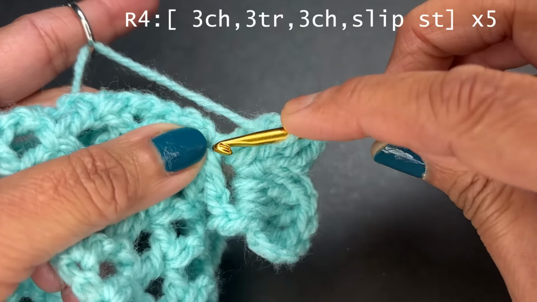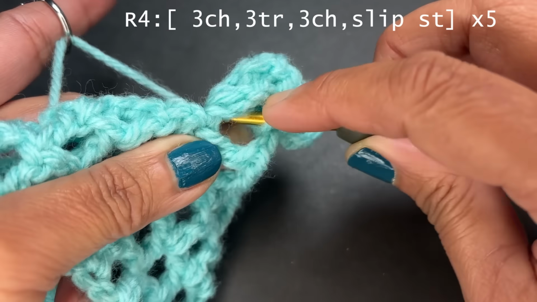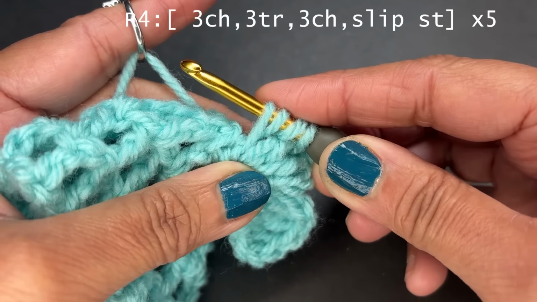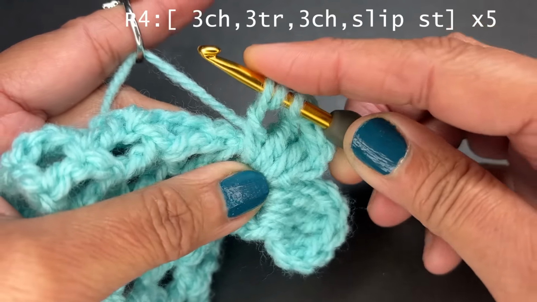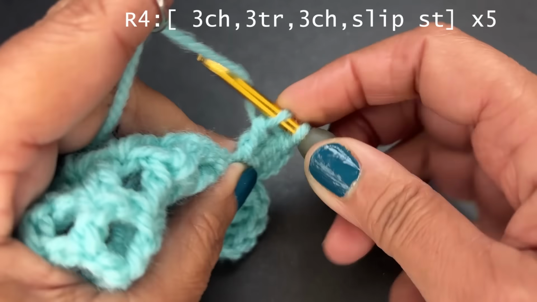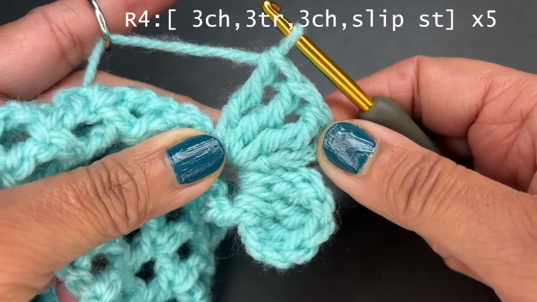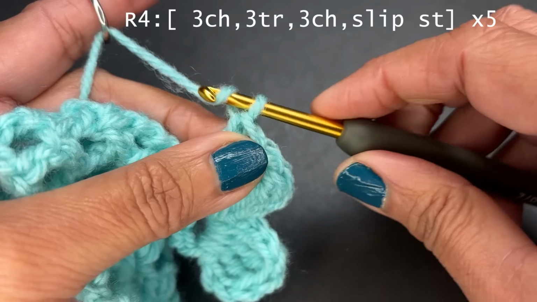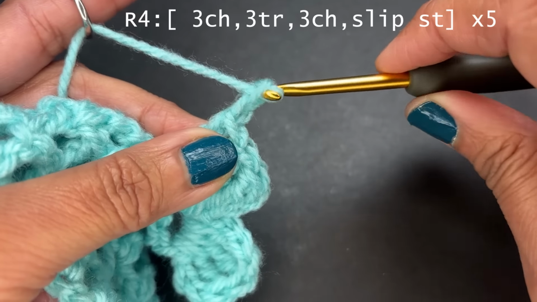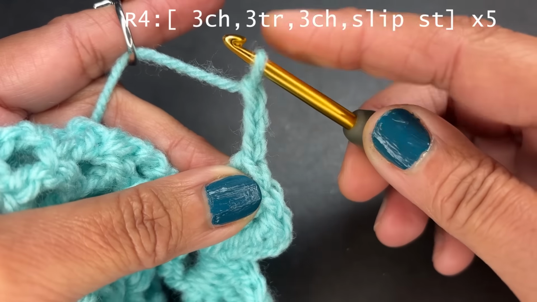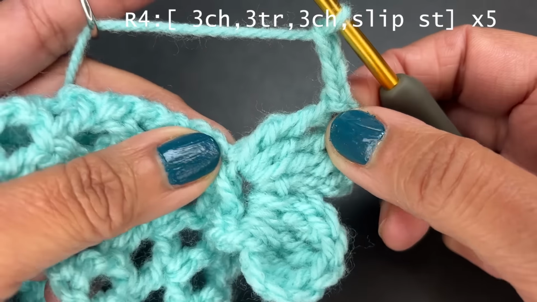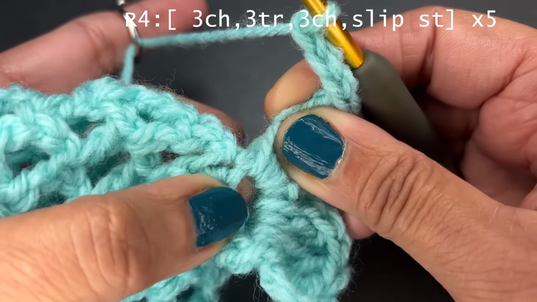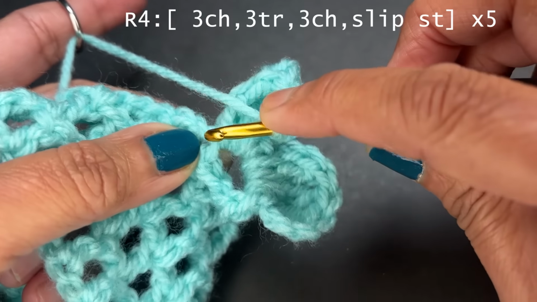One more. After knitting 3 triple crochet, 3 chain stitches. In the same space, knit a slip stitch to close the petal.